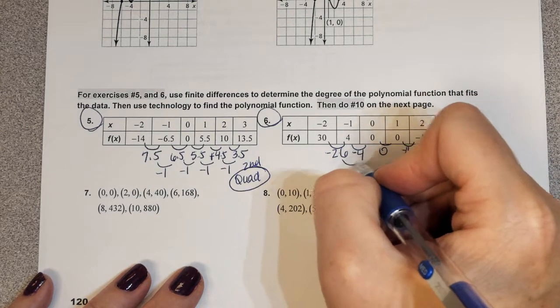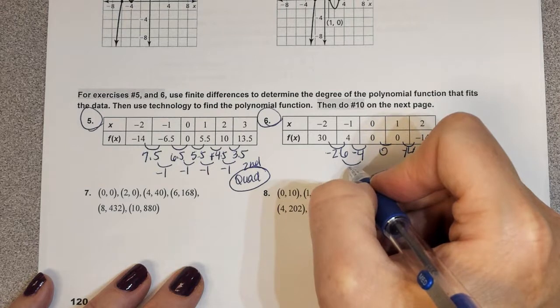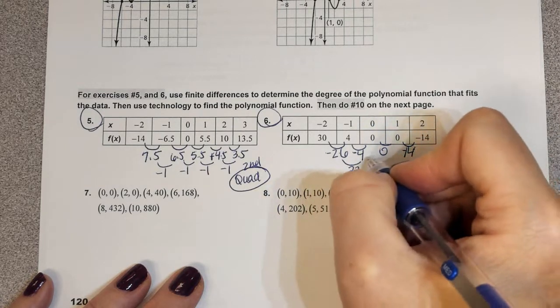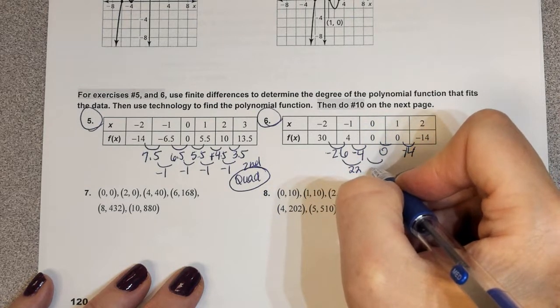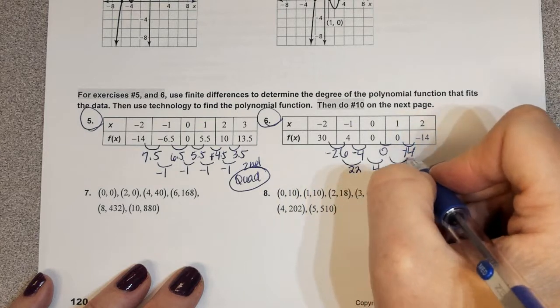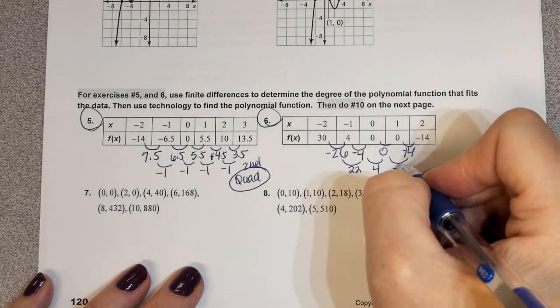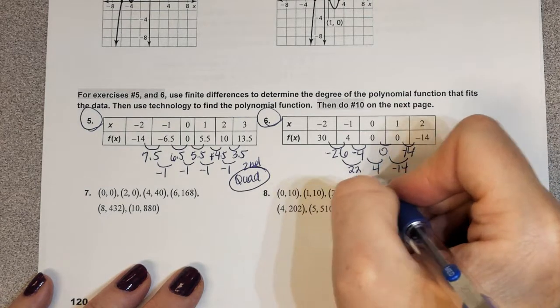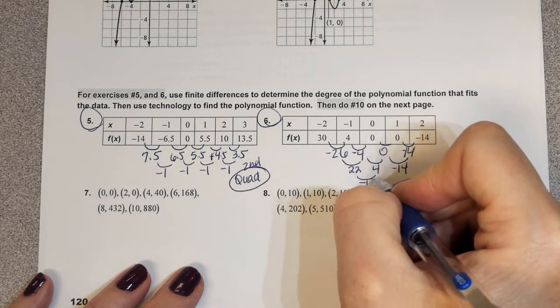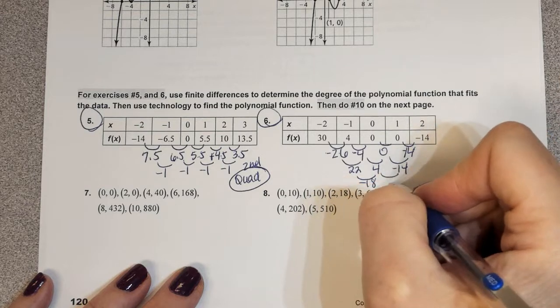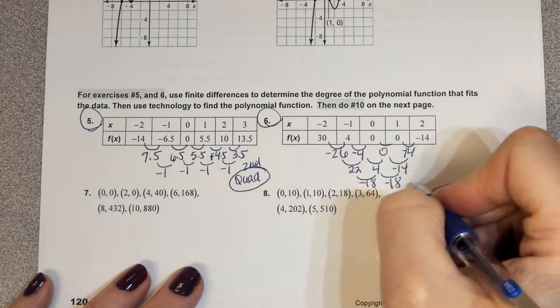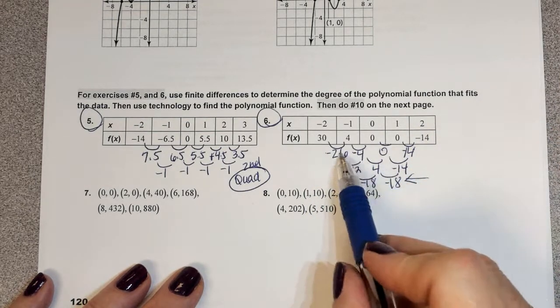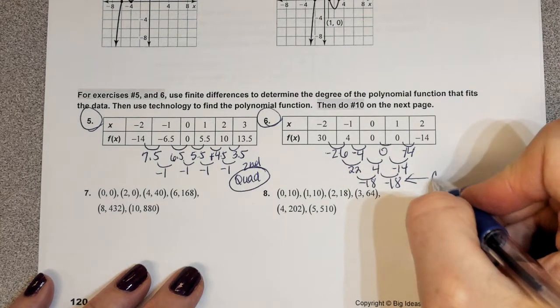It's not linear. Negative 4 minus negative 26 is 22. 0 minus negative 4 is 4. Negative 14 minus 0 is negative 14. It's not quadratic. I go to the next level. 4 minus 22 is negative 18. Negative 14 minus 4 is negative 18. There we go. So it wasn't linear, it wasn't quadratic, it's cubic.